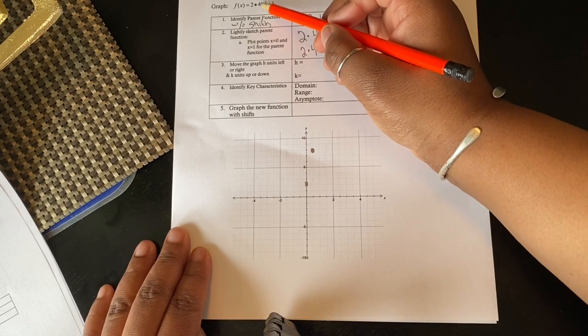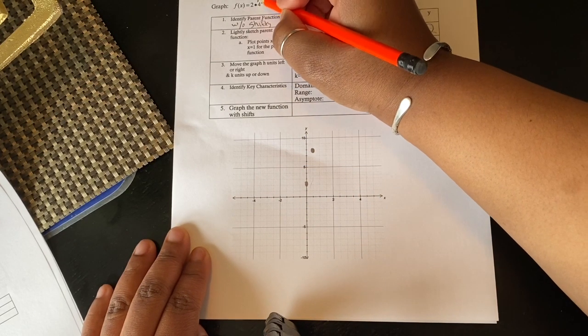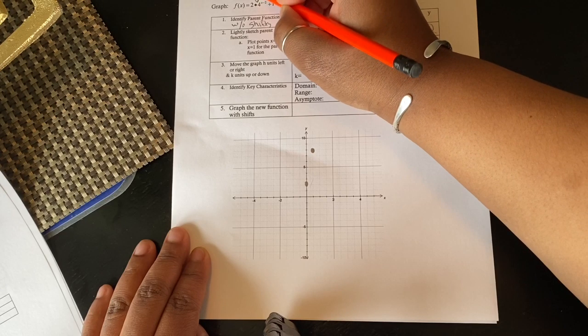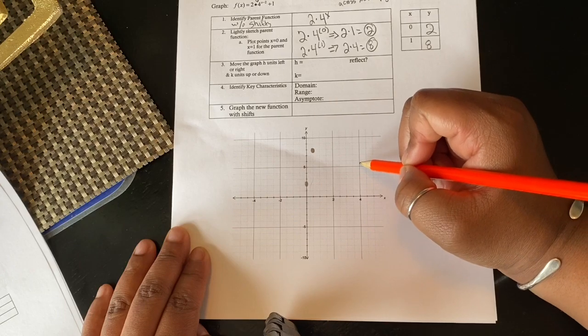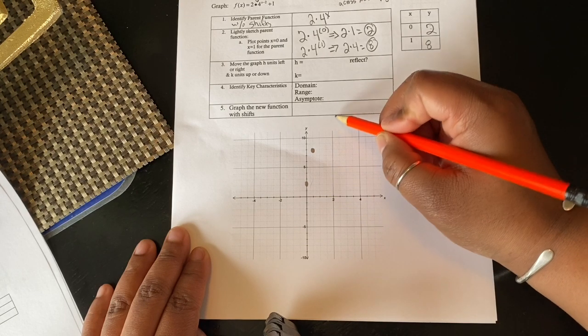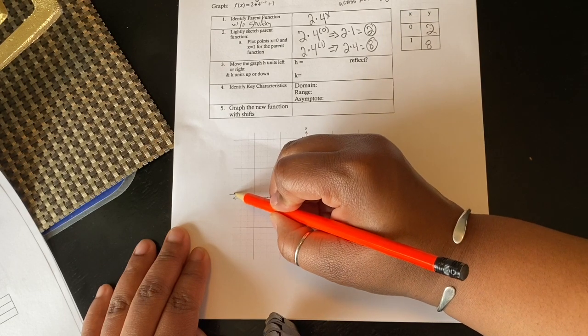Now, we know from this b value, which is 4, that this is going to be a growth because it's greater than 1. So we know that as x approaches positive infinity, f of x is also going to be approaching positive infinity. So it's going to be going up like this.